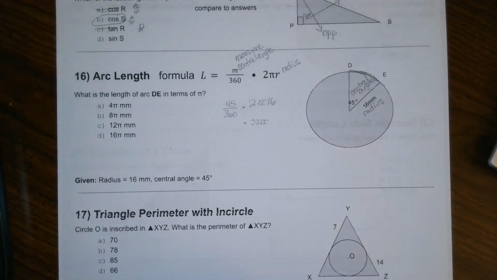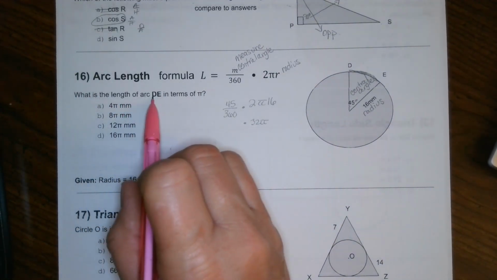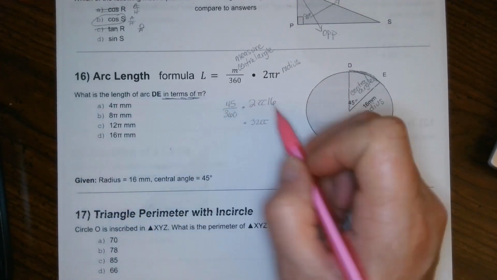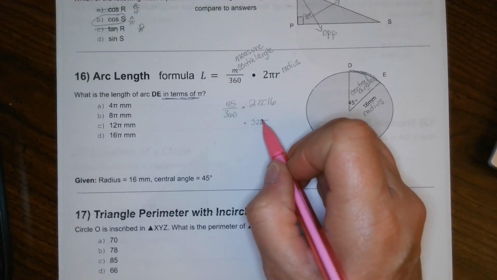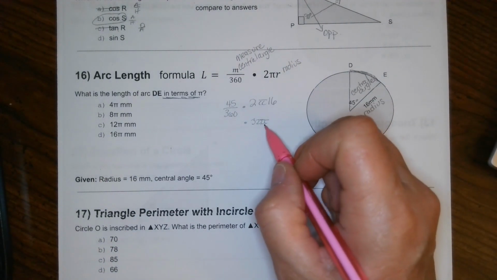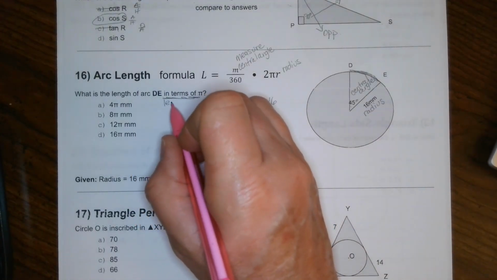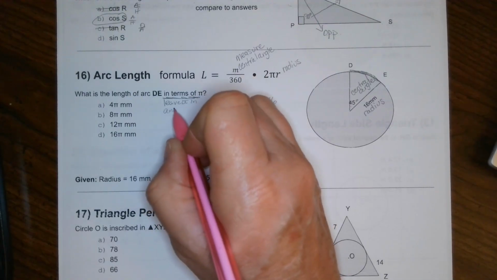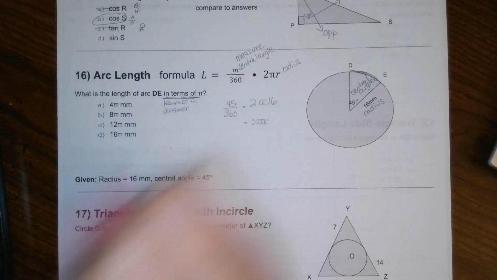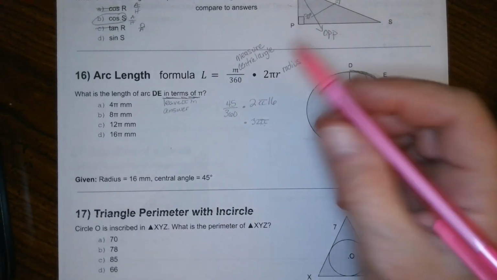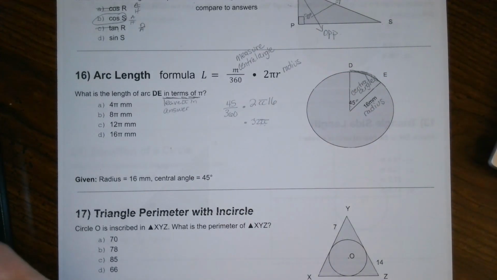The other thing I forgot to point out is they say, what is the length of arc DE in terms of pi? In terms of pi. We're not going to multiply pi out on our calculator or at all. Okay, pi will be in your answer. Leave pi in answer. You'll see that all 4 of your answer choices have that, so not really a problem.